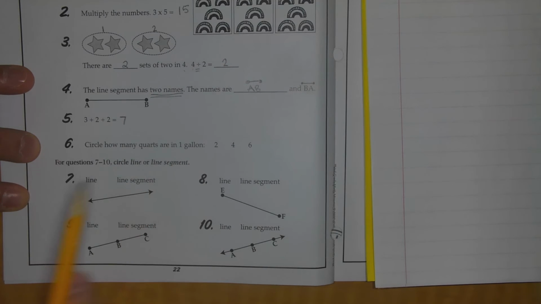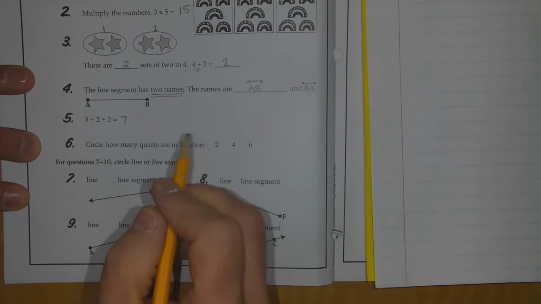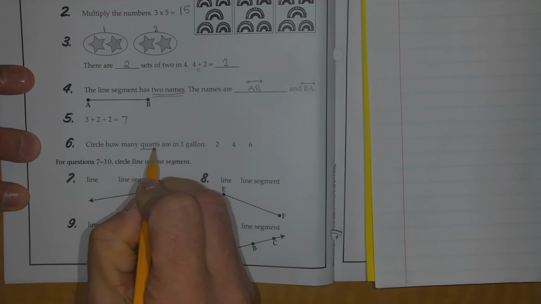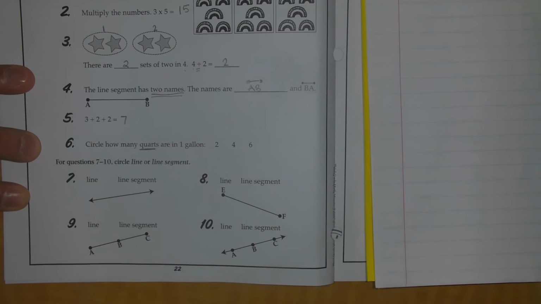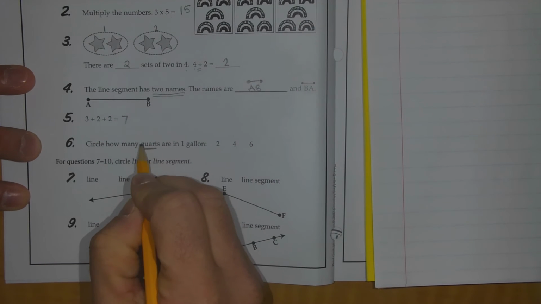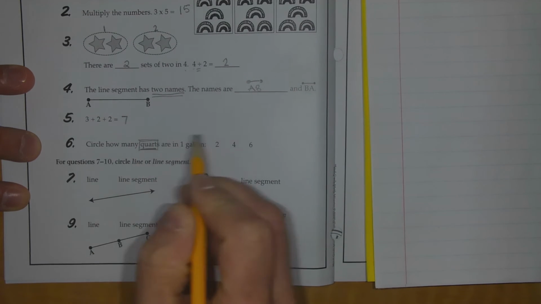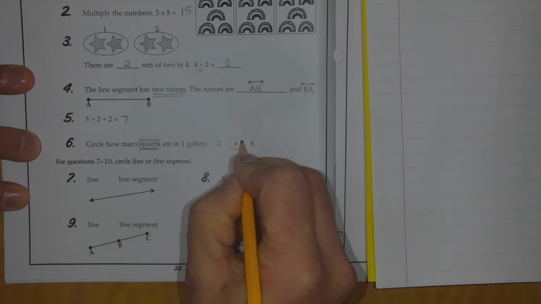Circle how many quarts are in 1 gallon. If you look at this number and think of quarter in a dollar, quarter is usually 4. So there are 4 quarters in a dollar. There are 4 quarters in a football game. So quarts in a gallon, we'll just do this one together because we haven't talked about this. There would be 4 quarts in a gallon.